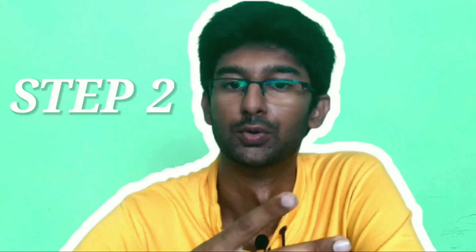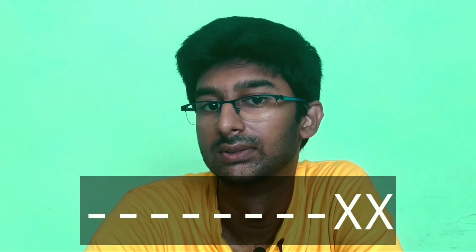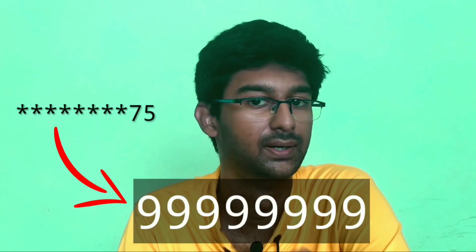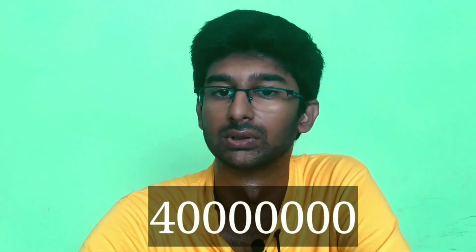Step 2. Now you have the last 2 digits of the phone number. You have to find the first 8 digits. Let's say the last 2 digits are 75. So there are 100 million possibilities, which is too large. If you take a closer look at the problem, you will find that Indian numbers usually start with 6, 7, 8 or 9. So we can eliminate the numbers that start from 0 to 5. Now we are left with 40 million possibilities. Still, it's not even close.